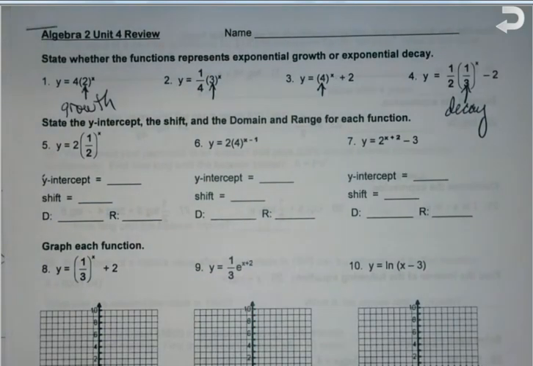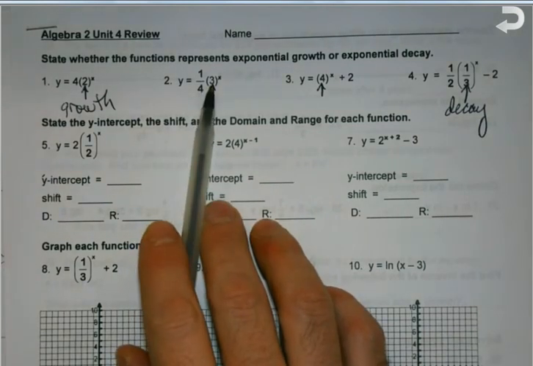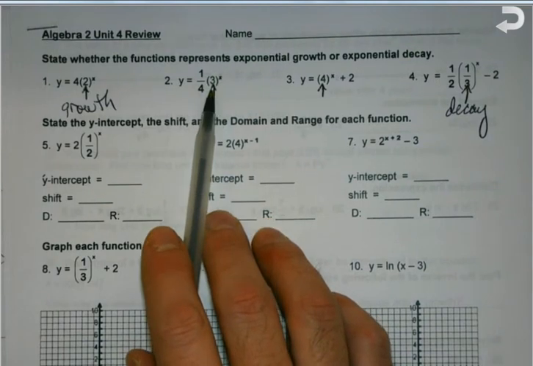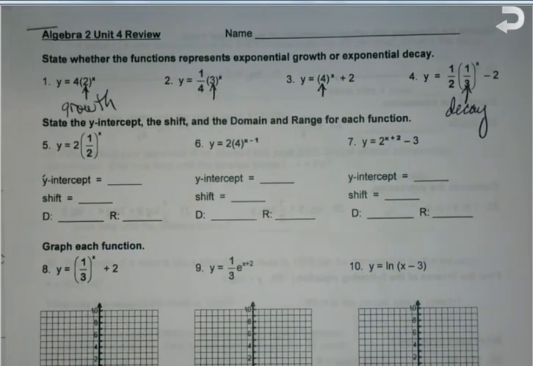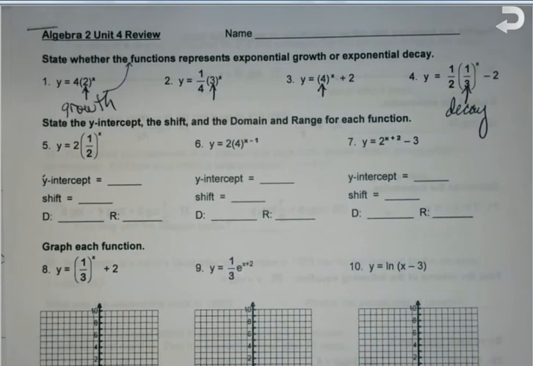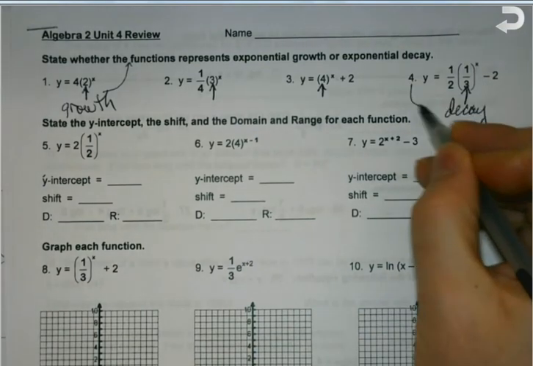Now, does that mean there won't be one tomorrow? Maybe. If you see that negative, that causes it to become an inverse. So for instance, if this were 3 to the negative x, you'd actually look at it like it's 1/3 to the x, and then it would be decay. But if you need to, the backup plan is always to type it in the calculator and look at it, because growth will go up to the right and decay will go down to the right.